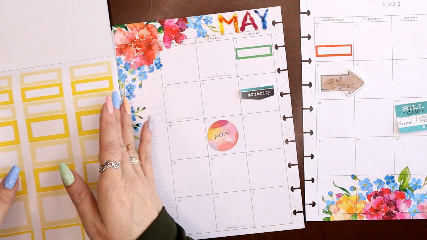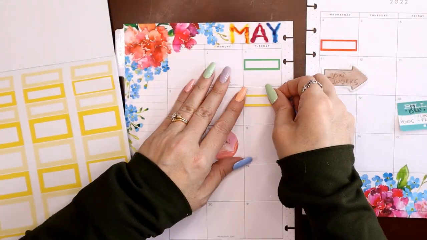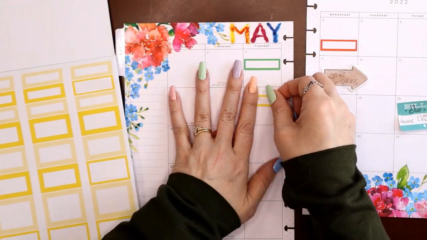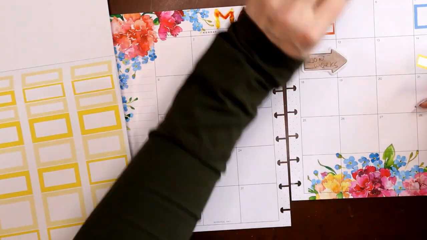There we go. Let's use the buttercup yellow because there isn't that really pale yellow anywhere on here. Yellow there, and let's put a yellow one here for the house payment.